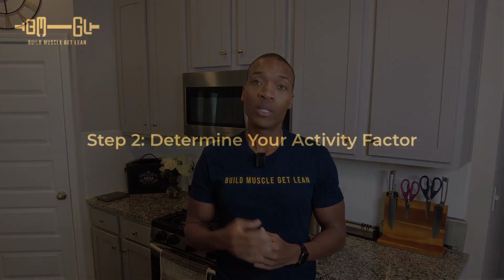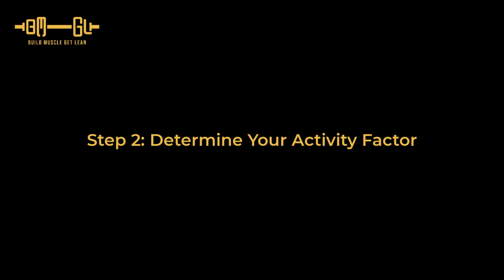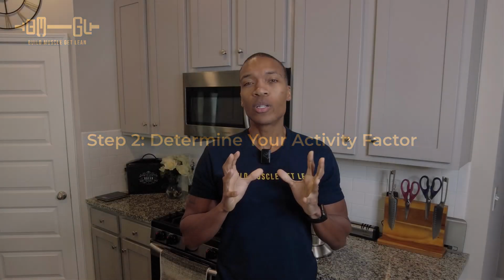Now, unless you lie in bed all day, the next step is to estimate the number of calories needed for your physical activity. This is where the thermic effect of physical activity comes into play. Step 2, determine your activity factor. Now, to determine the effect of your physical activity, activity factors were created to estimate energy usage.